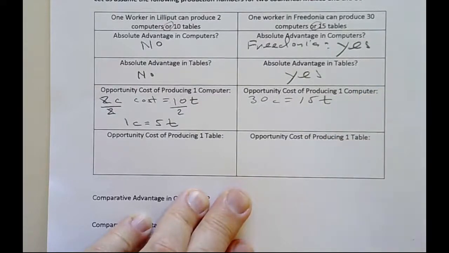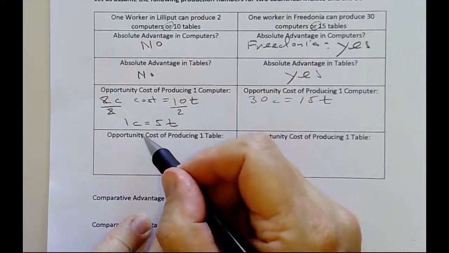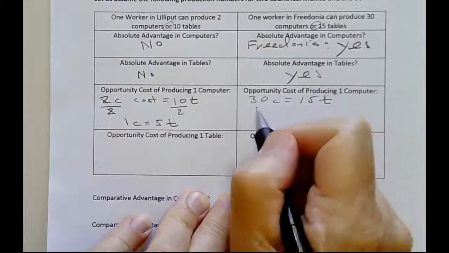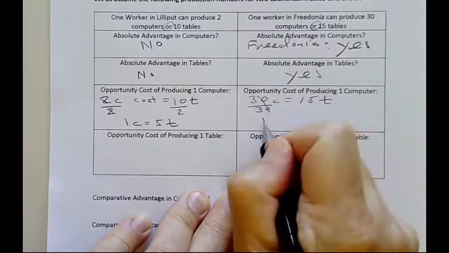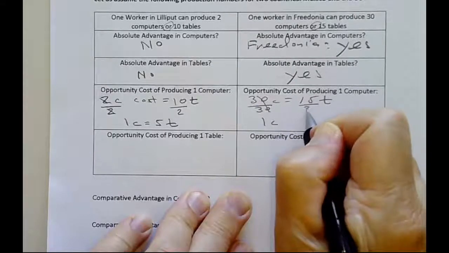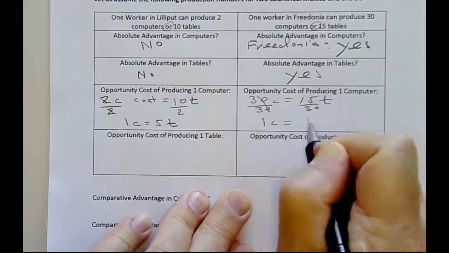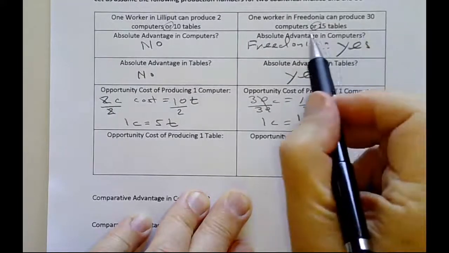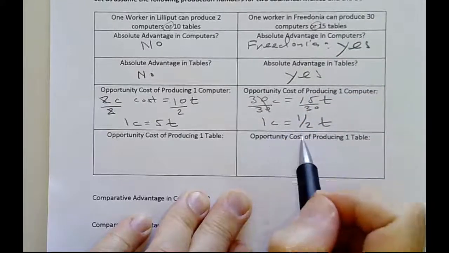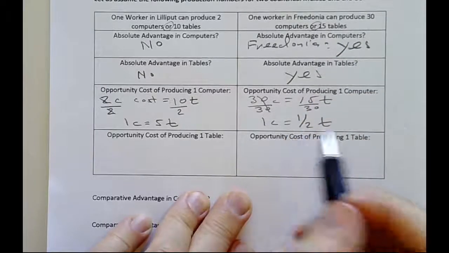I want to get it down to 1 so I can compare it to Lilliput. So again, mathematically, I get the 30 down to 1, divide by itself. That's my 1 computer. I divide 15 by 30 to keep the equality sign intact, and that's 1/2 table. And proportionally, 30 is twice 15. 1 is twice 1/2. And so proportionally, they are the same.